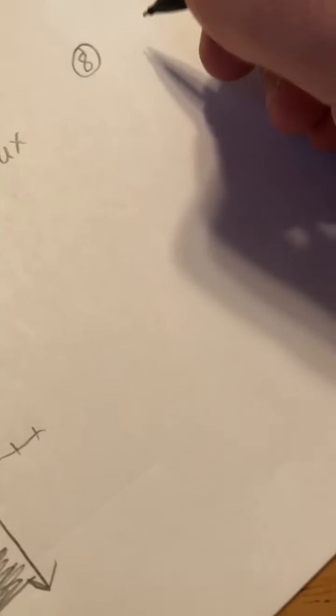All right, number 8. I'm going to let you guys try this one. 5y minus 3 is greater than 17. So pause the video, try this one, and we'll see if we get the same answer.